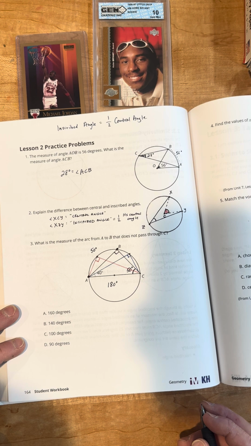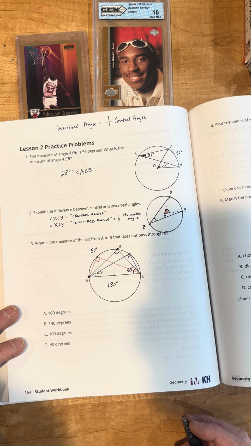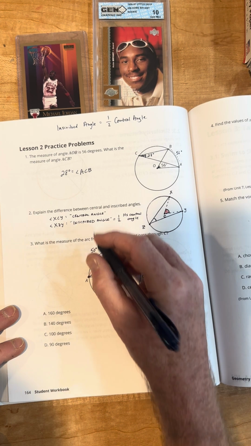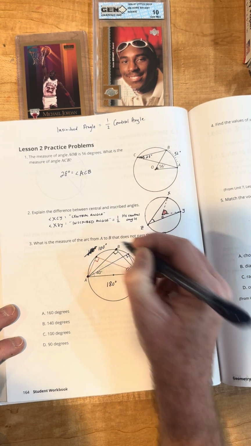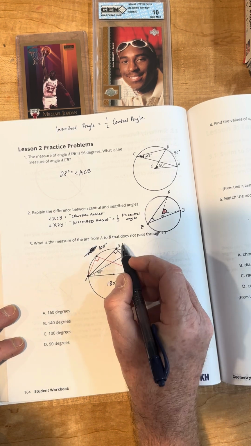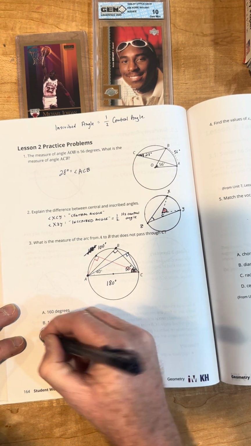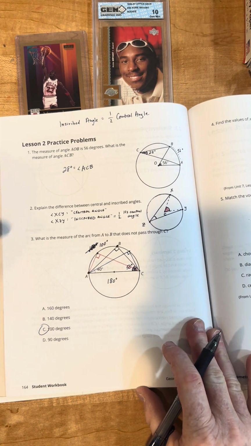What is the measure of arc from A to B that does not pass through C? What am I doing wrong? Let's see. Oh, I know, this is 100. Whoops. Gosh, almost messed up. Because this is 50, this has to be 100. Whew, almost made a mistake. What do you know? All right.